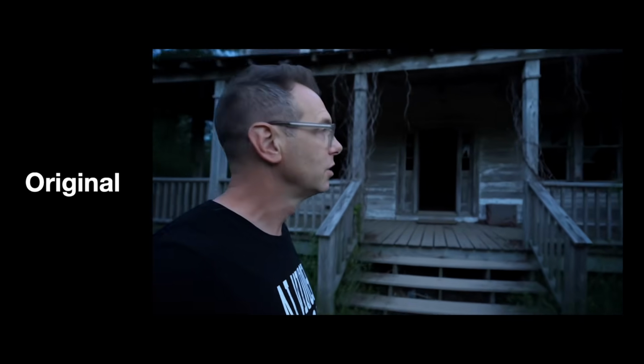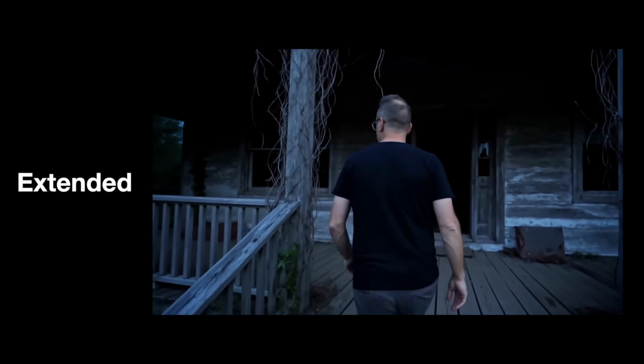We're going in to see if we can find the secret passage. Actually, maybe we'll come back another time.